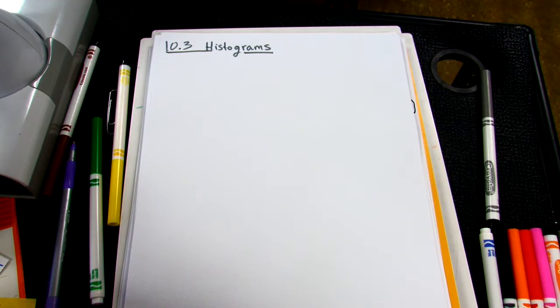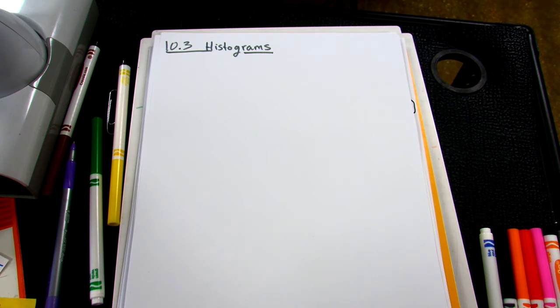Today we're going to discuss histogram distribution, an interval frequency table, and a histogram for a set of data. Okay, so first thing we need to do is we need to get a set of data.